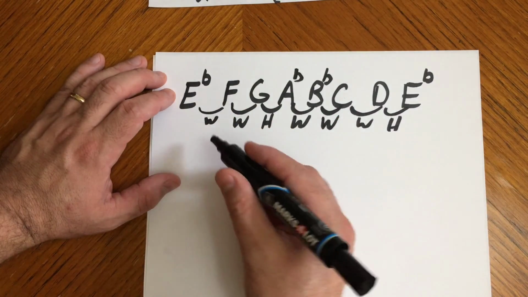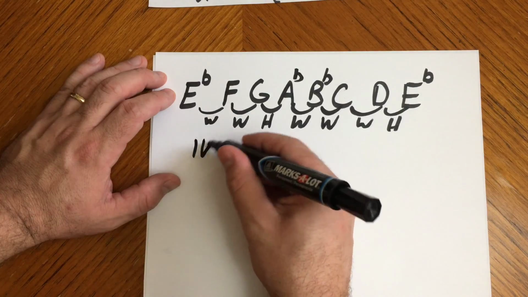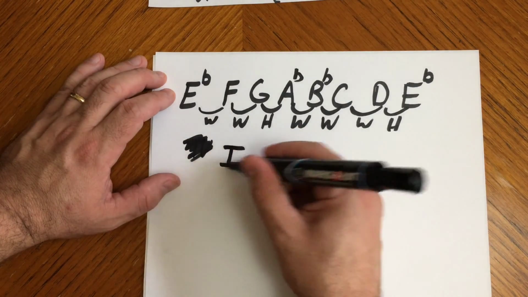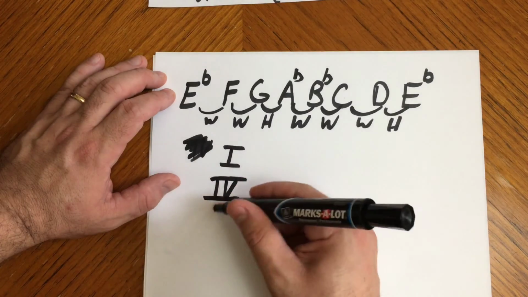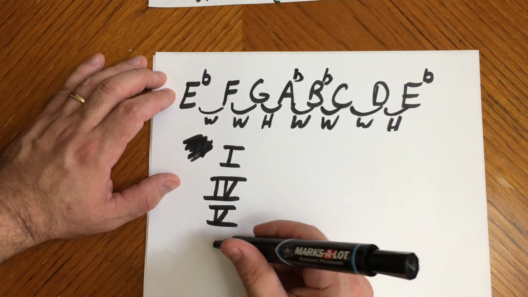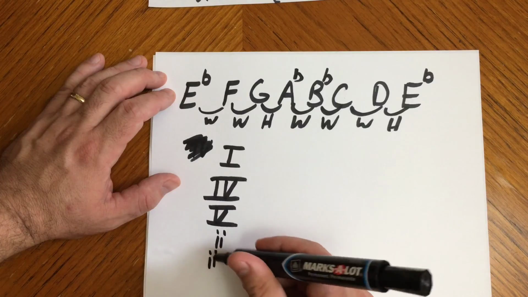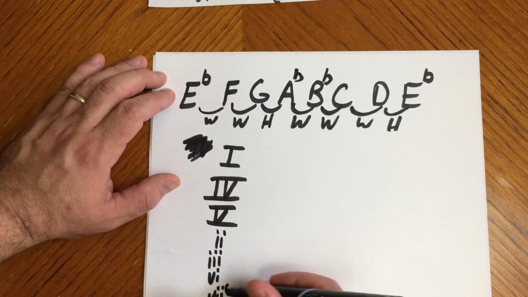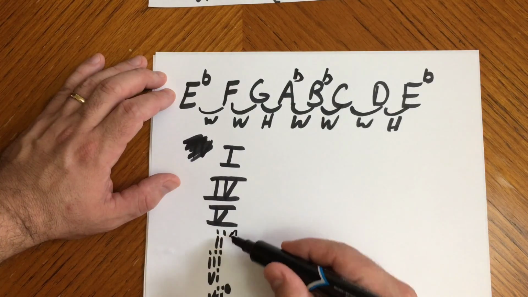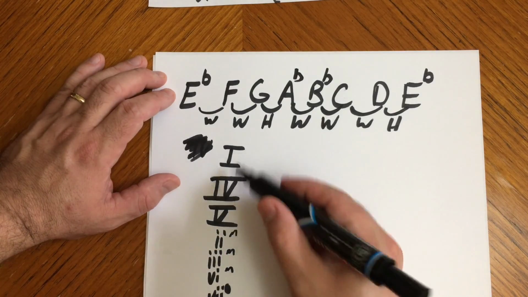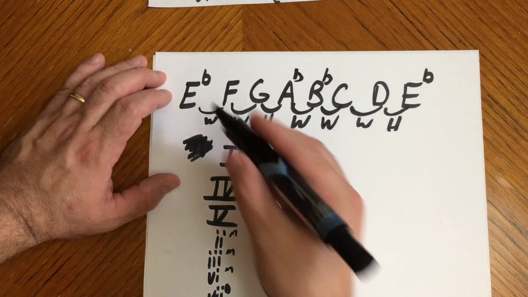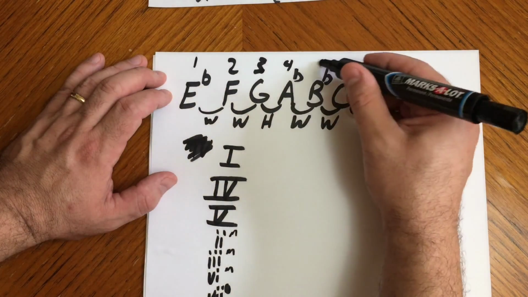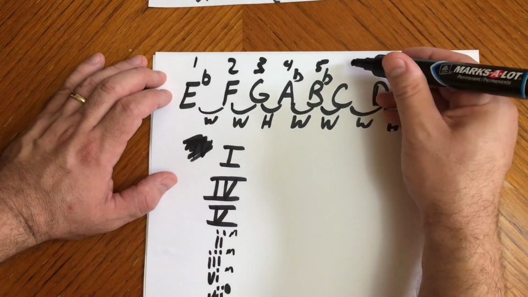But now I'm going to use the same thing: 1, 4, 5, 2, 3, 6, and 7. So these are going to be minors. These are going to be majors, and this is diminished. And I just basically use the notes that are derived from each degree by stacking thirds.